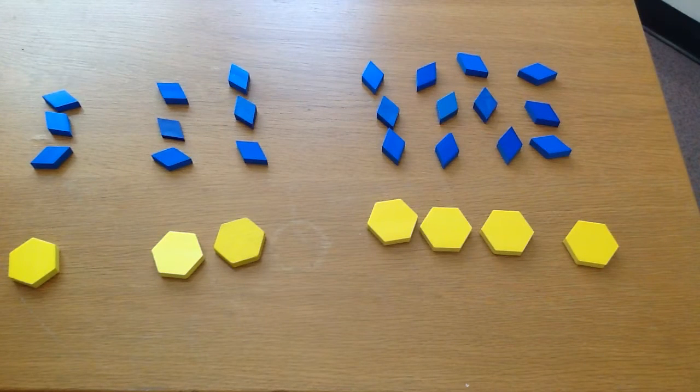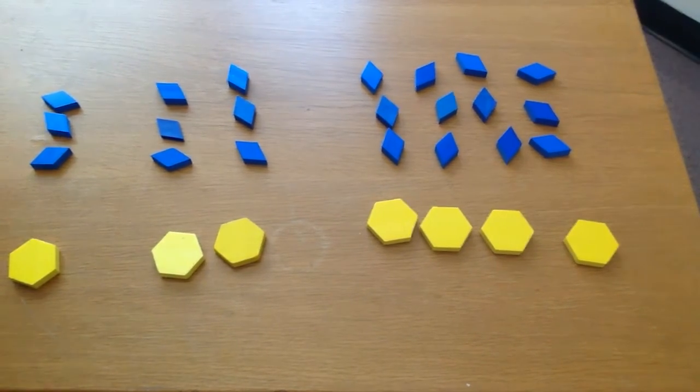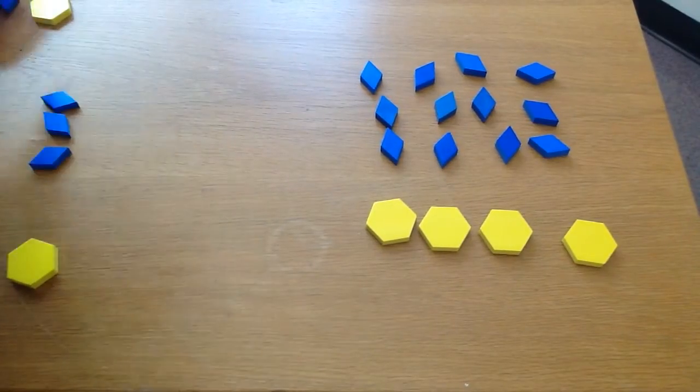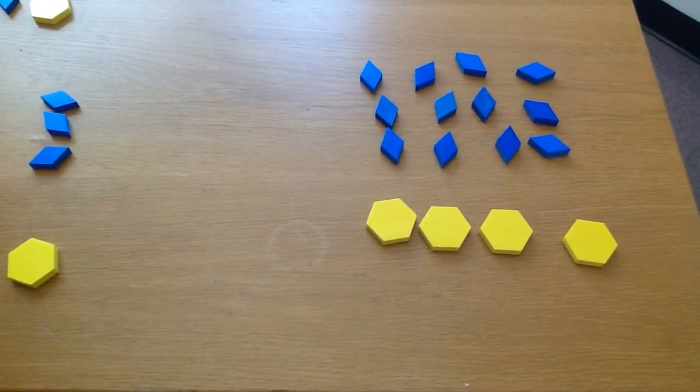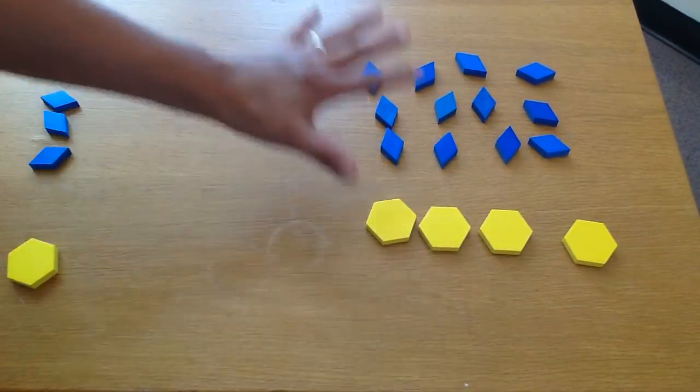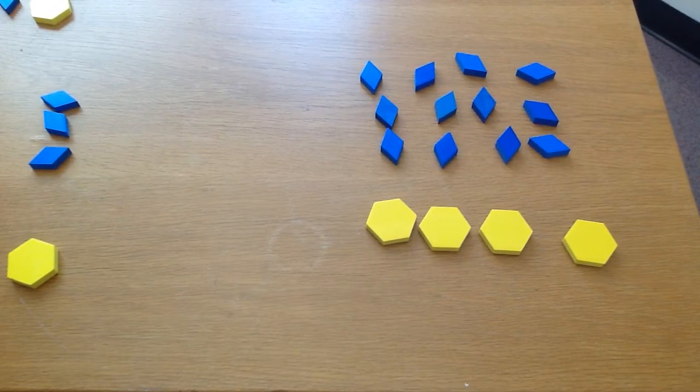It's just been expanded. And so the question becomes, when you start looking at ratio tables, I might remove that and say, well, how would I get from this position to that position? What would I have to multiply by? And that's what we're going to be talking about today.